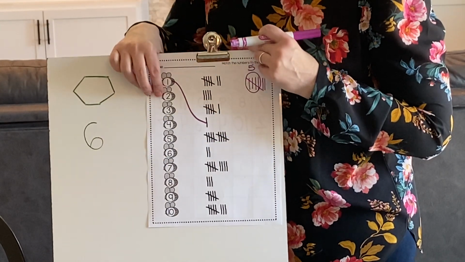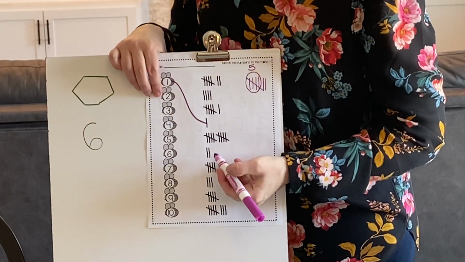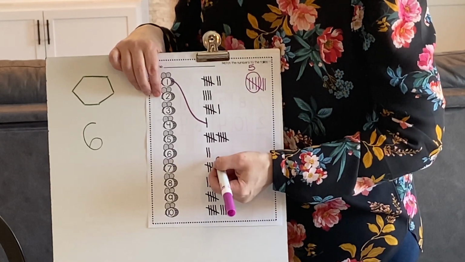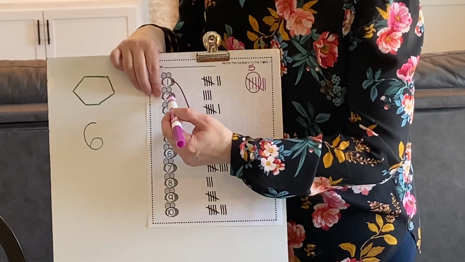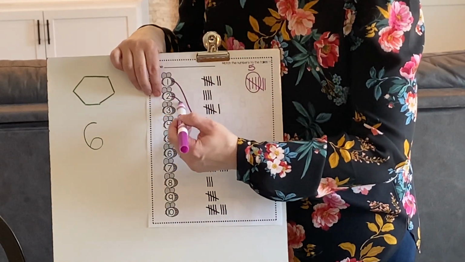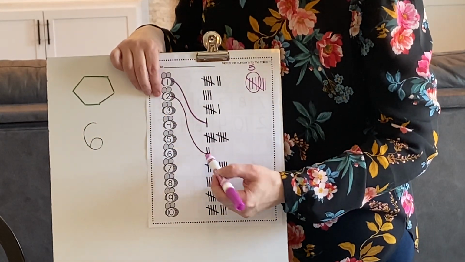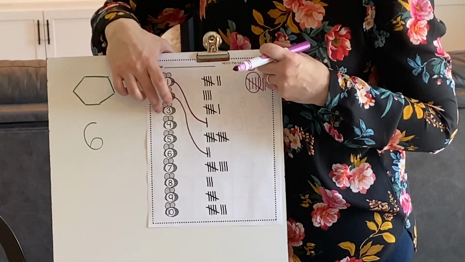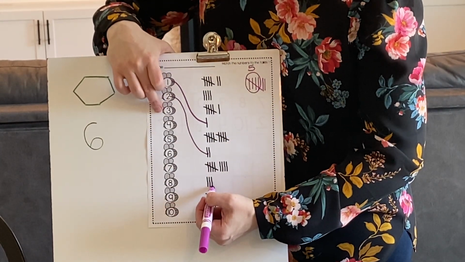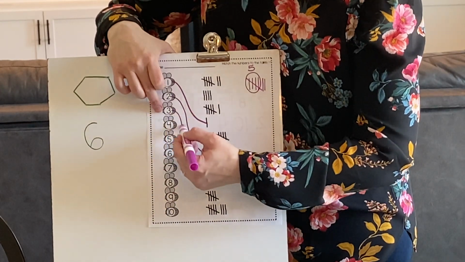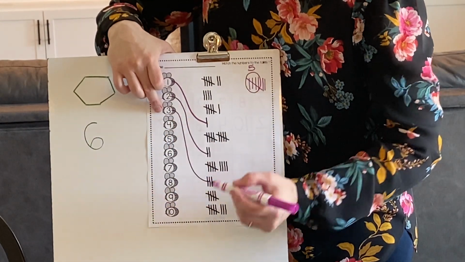Okay, the next one is number 2. These are gonna be really easy up until we get to 5, then it might get a little trickier. But here's 1, 2. So I'm gonna draw a line from my B's belly all the way to number 2. What's the next number? It's number 3. And I can see it already, 1, 2, 3 down here. That matches, so I'm gonna draw a line all the way down.